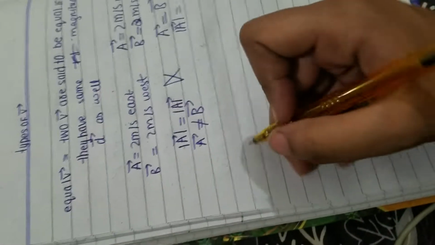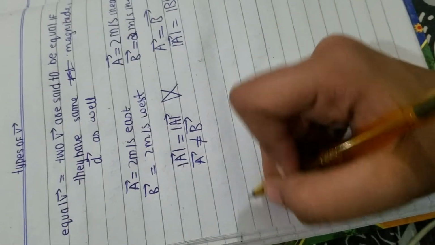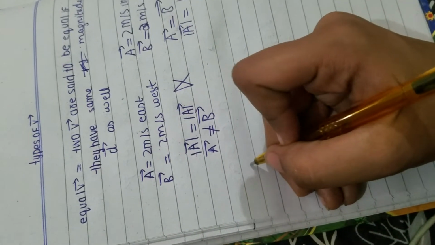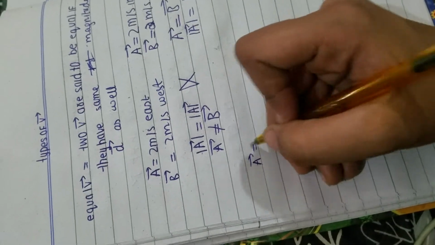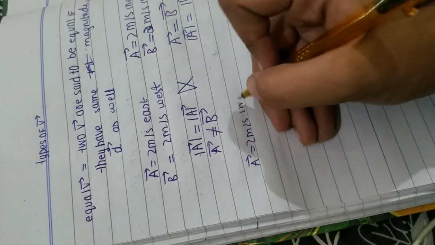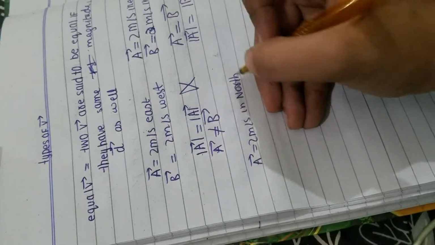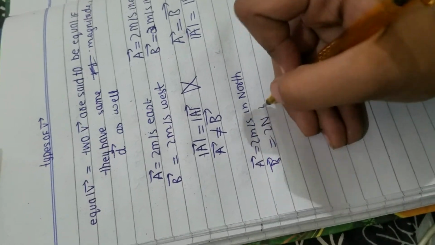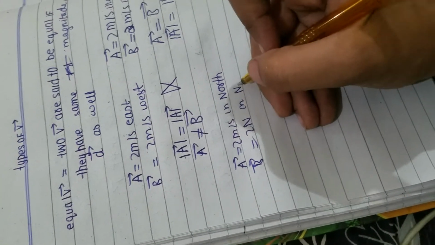But there's one more example. You guys can tell me: is it an equal vector or not? For example, a vector is 2 meter per second in north, you can take any direction here. B vector is 2 Newton in north yet again.